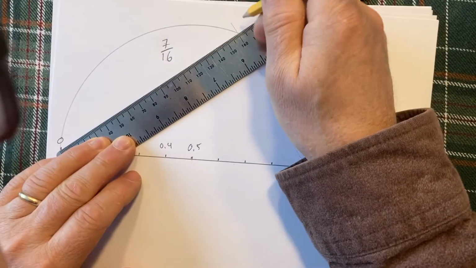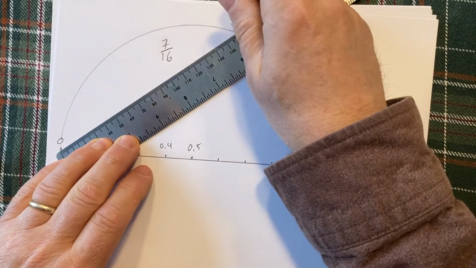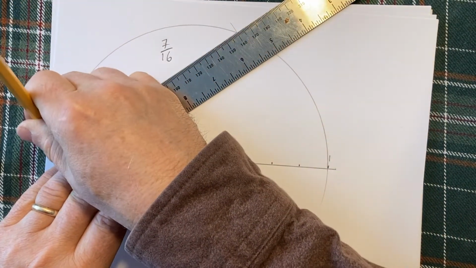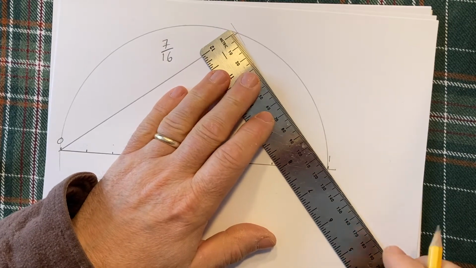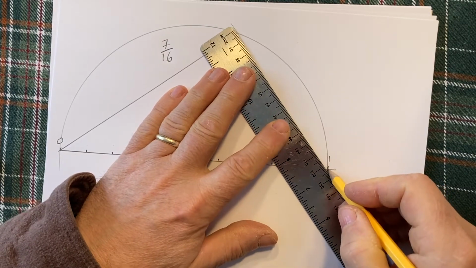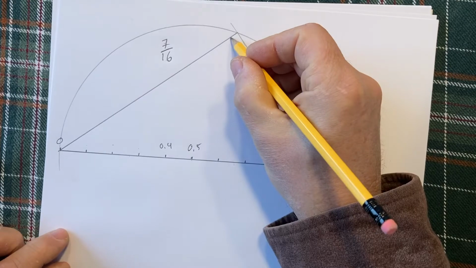This is the Theorem of Thales, or Thales, which says that if I inscribe a triangle inside a circle, so that one side of the triangle is the diameter, you always get a right angle triangle. That means that this angle right here is 90 degrees.